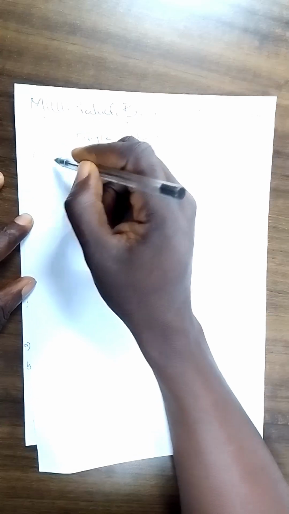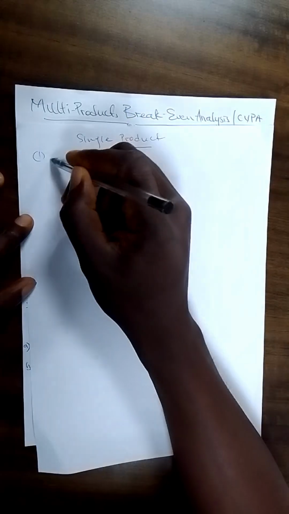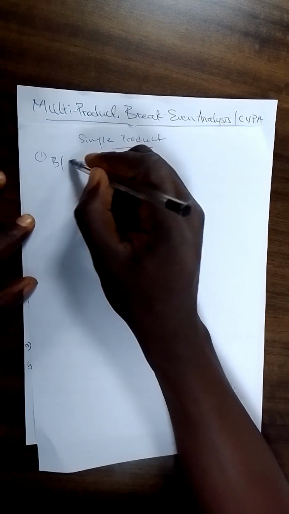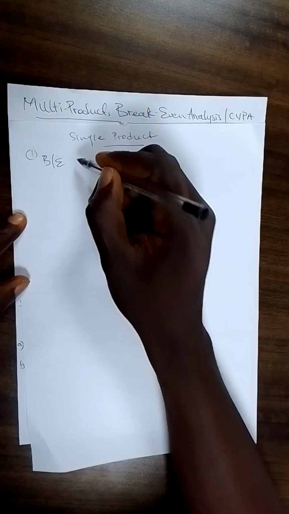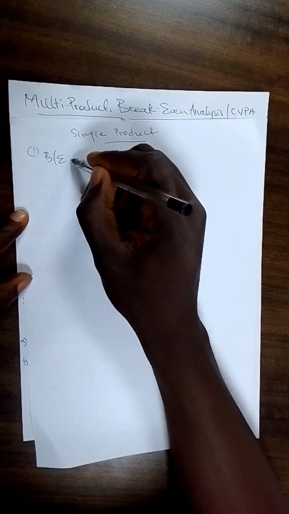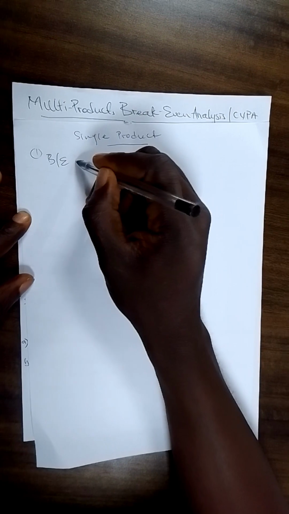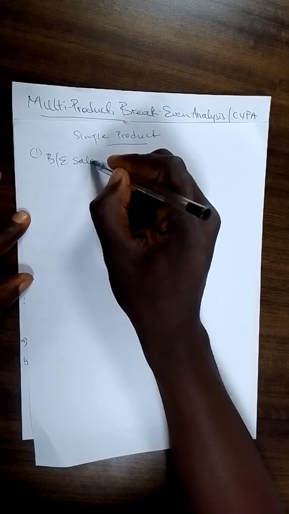We have this number one formula, where you are asked to calculate break-even sales in units.